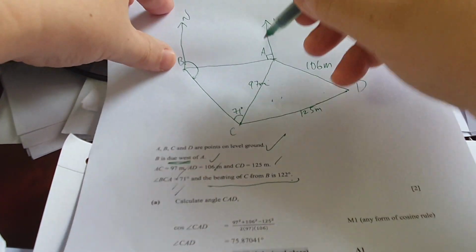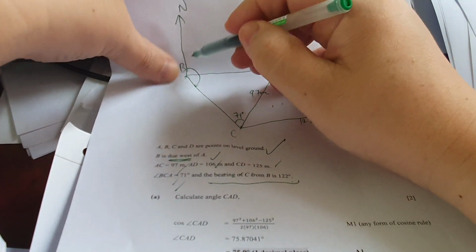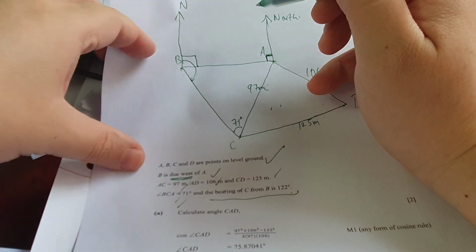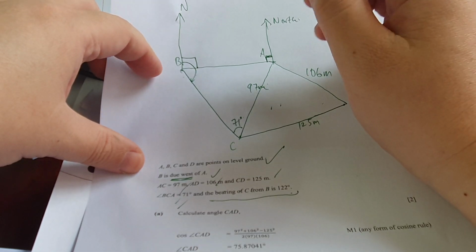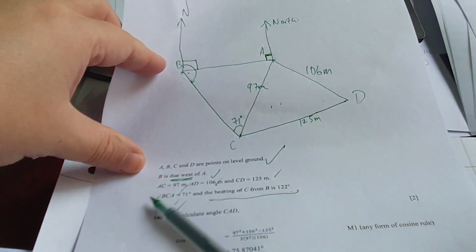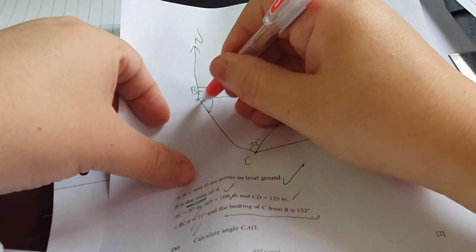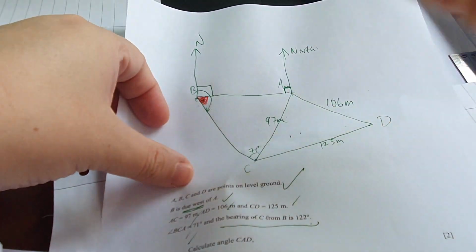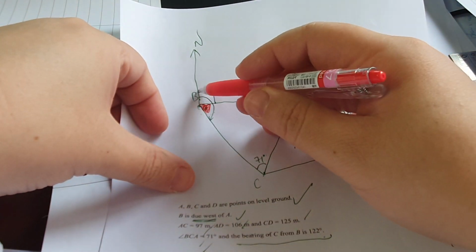But just now, I already know from here that this is 90, and north lines are parallel, so this must be 90 also. Which means that if I am able to find this angle somehow from this triangle, then I win already, because I can just take 90 plus this angle, and that'll be the bearing that I want.